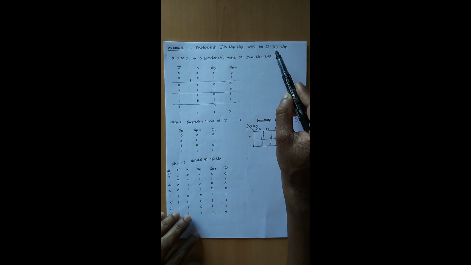So the first rule is to draw the characteristic table of the flip-flop which is going to be implemented. Second rule, write the excitation table of the resource flip-flop, and the third one, write the conversion table of the flip-flops. These are the three important guidelines which are useful for the implementation of any flip-flop from the resource one.